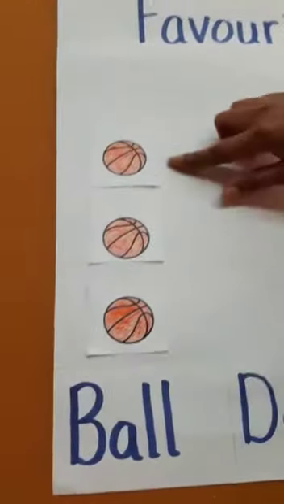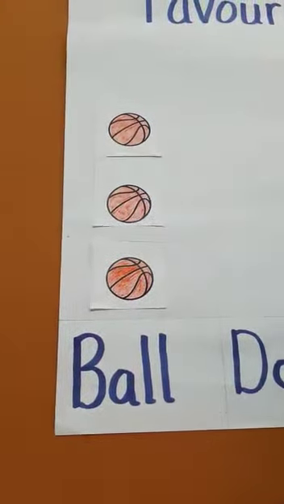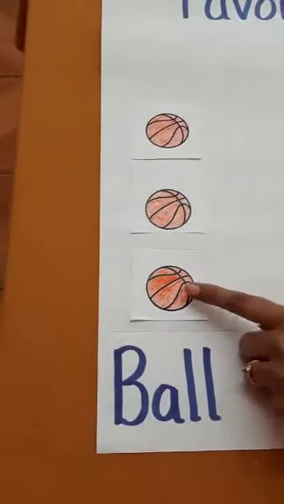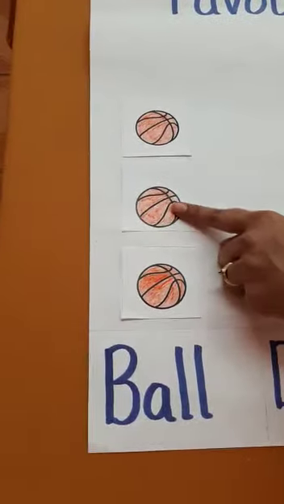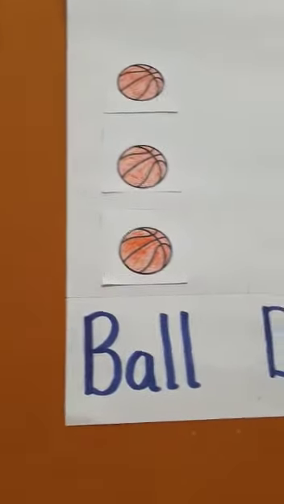Okay, as you can see, it is straight, it has equal spacing, it's lined up properly. So here we have all the balls. Let's count. 1, 2, 3. 3 balls.